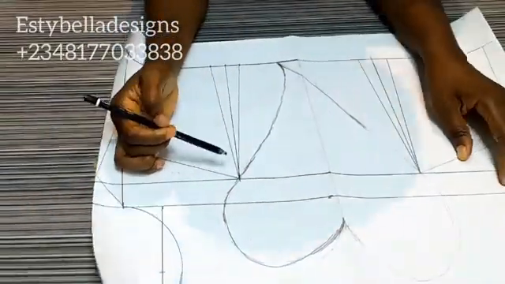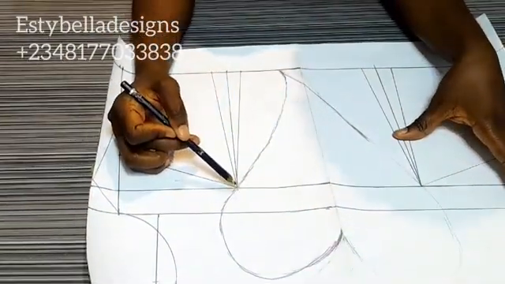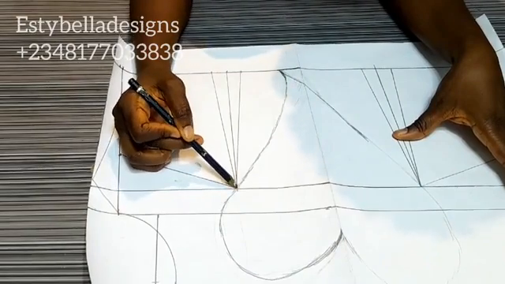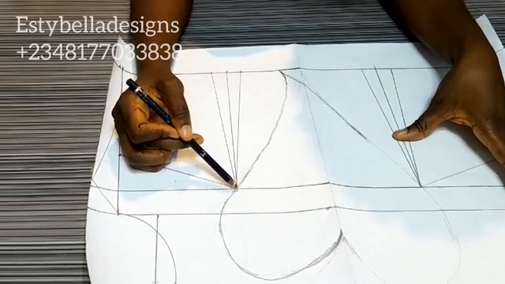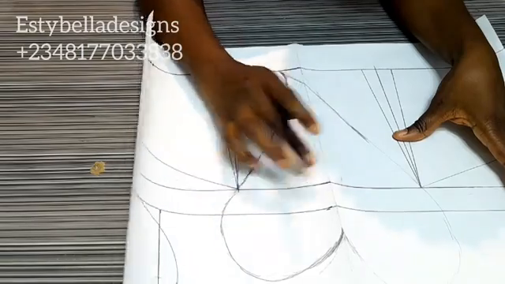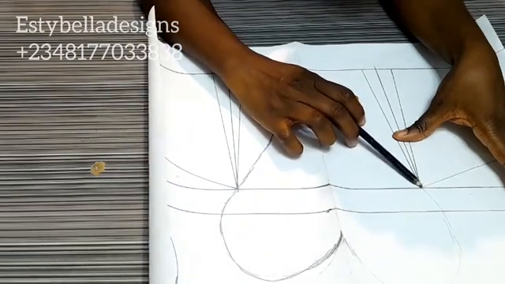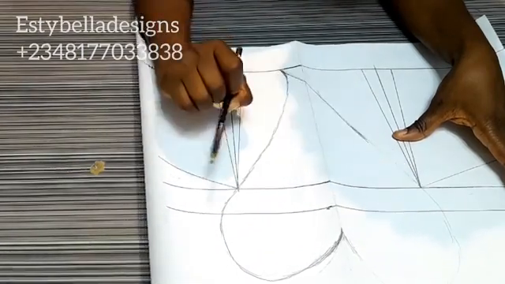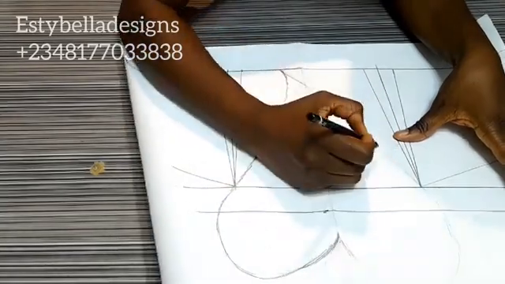So you must make sure that whatever you are drawing must touch the apex. This is the apex. That means the bust point. It must touch it. Whatever design you are making must touch the bust point. So you can see it's touching the bust point here, and it's also touching the bust point here.